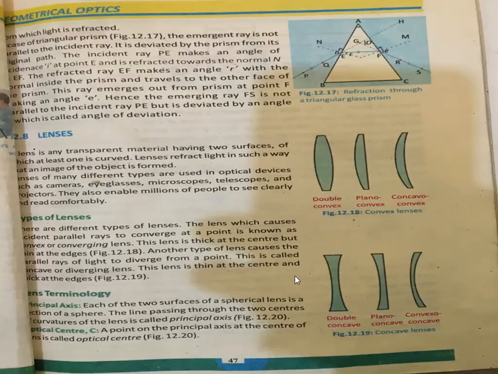Because the parallel rays of light diverge from a point, this is called a concave or diverging lens. The other name of the convex lens is converging lens, because after passing through the lens, the rays of light meet at a point.